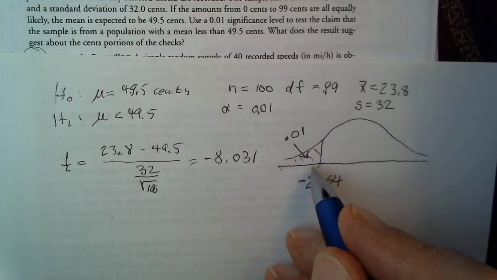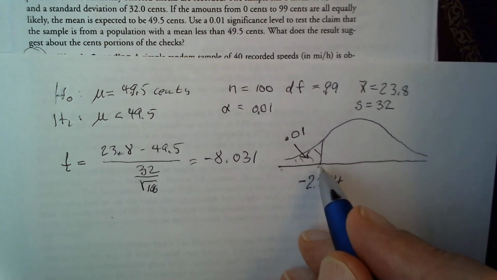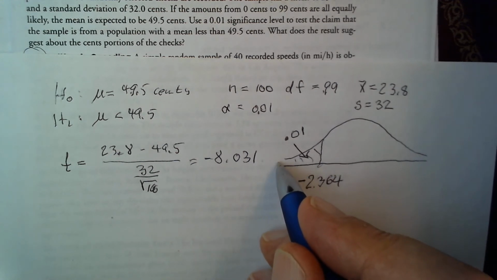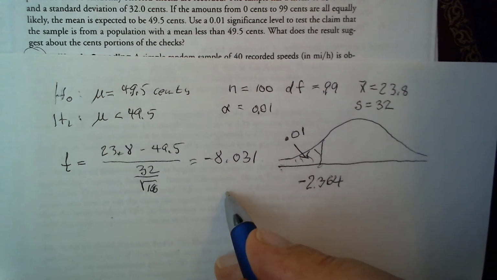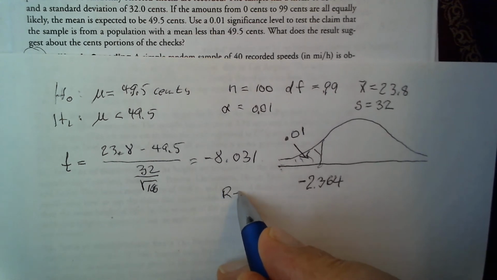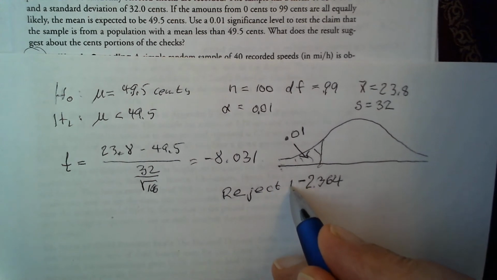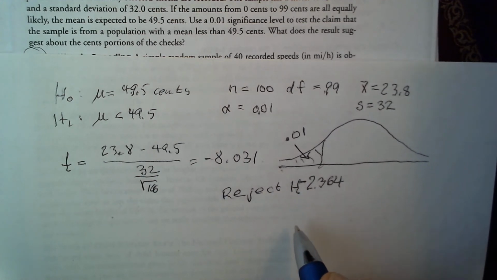So minus more than 8 standard deviations from the mean to the left, and that's certainly in the rejection region, so we reject the null hypothesis based on the test statistic.